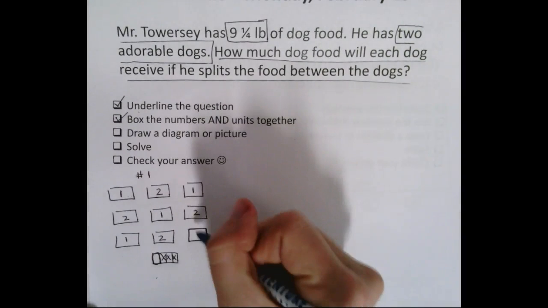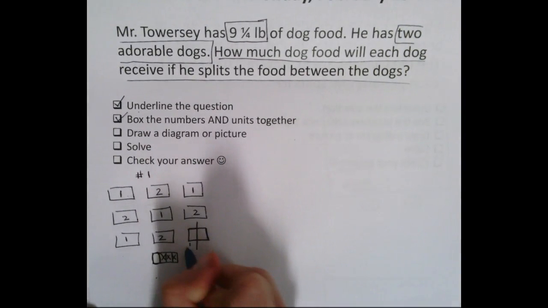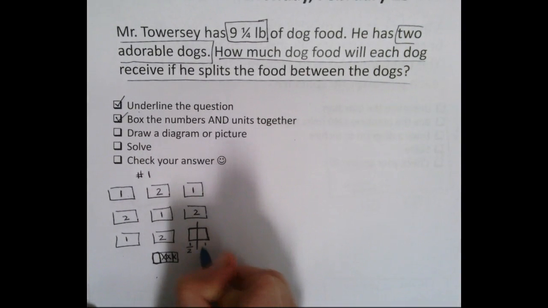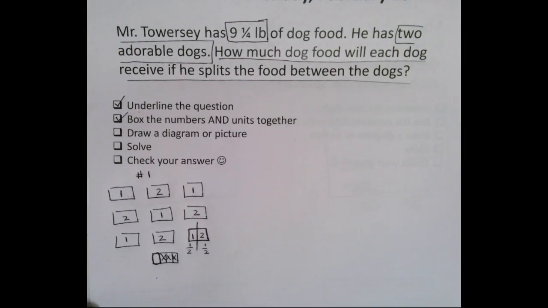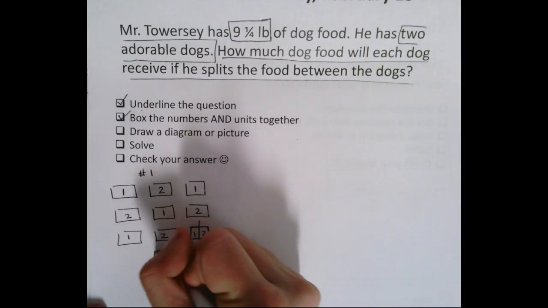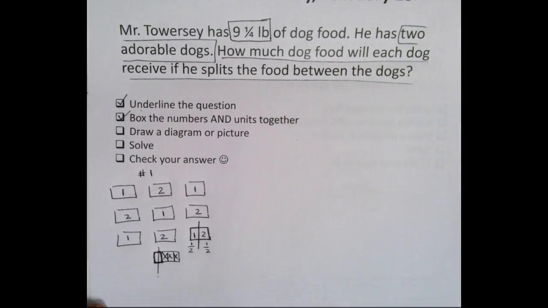Well, this piece is pretty easy to split up because I can just cut it down the middle. And that means this dog receives a half and this dog receives a half. Half for dog 1, half for dog 2. Well, now we have to split up this little piece. And I want to split up 1/4.